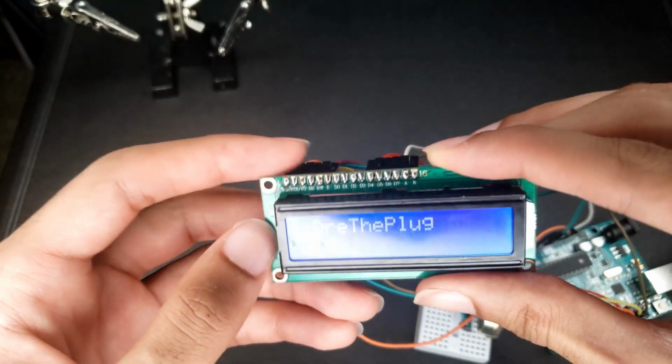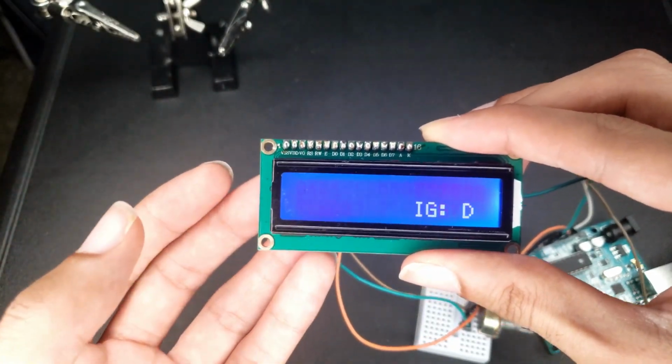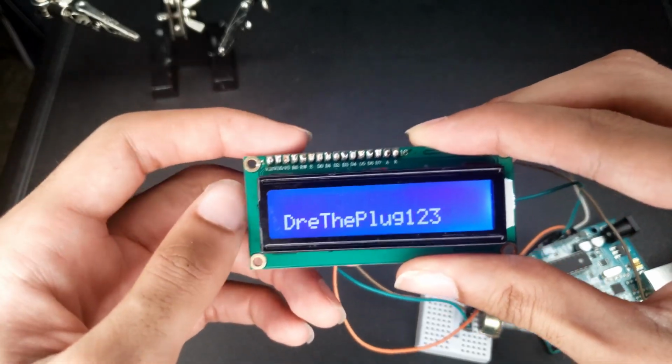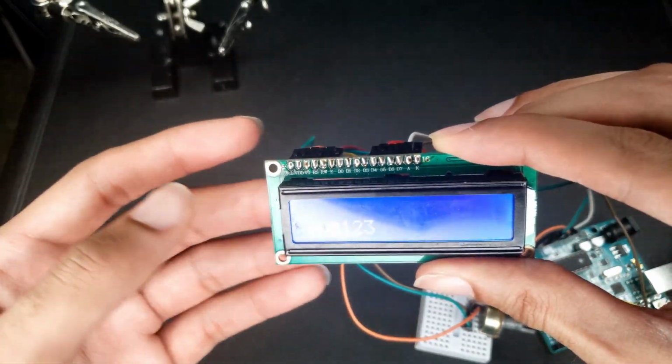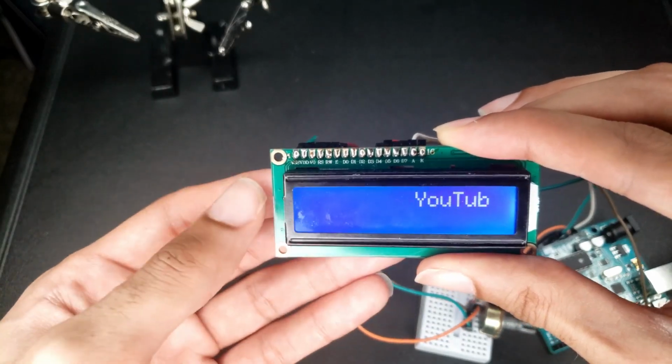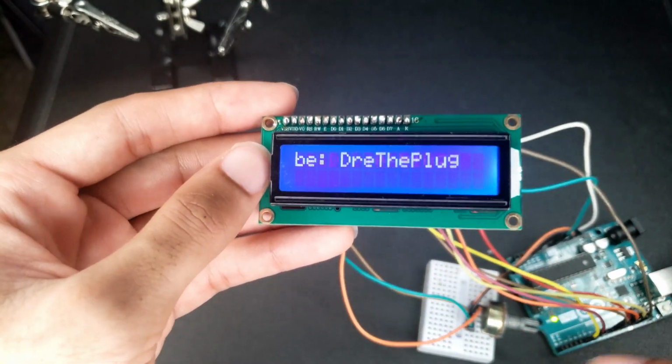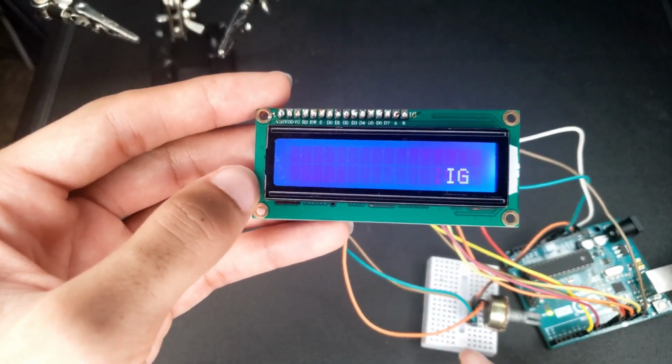Can you use another type of circuit board to go on top of this, and then you won't necessarily need the potentiometer? Yeah, you could also do that, but I'm just saying, if you don't have no other board or anything else to add to it, this is pretty much what it was made for. It was made to add a potentiometer to this LCD.